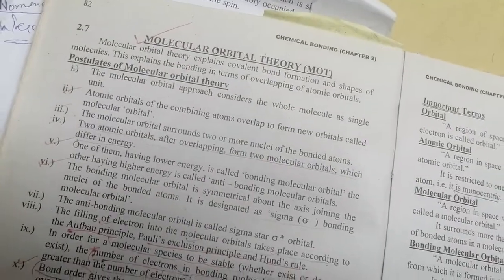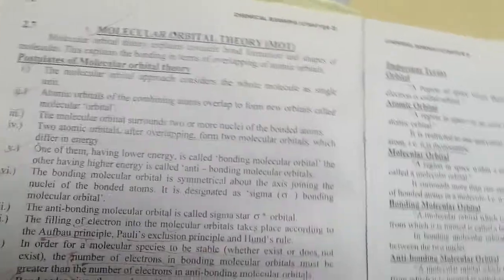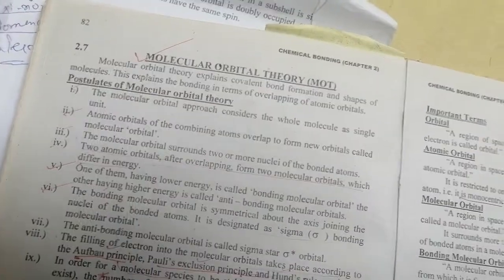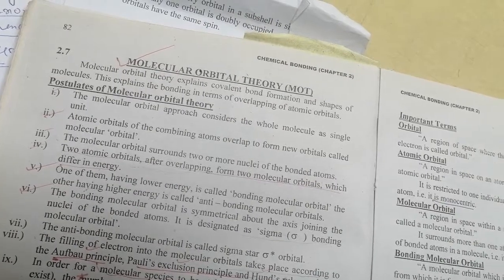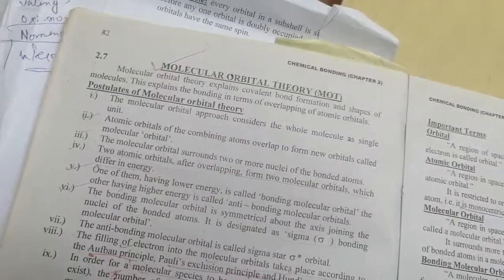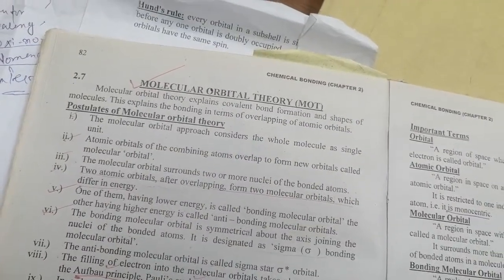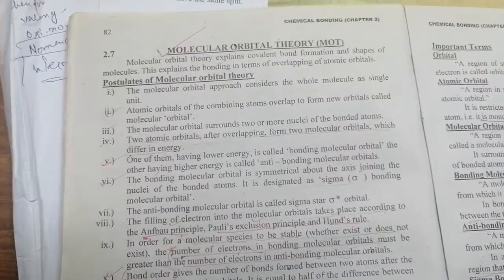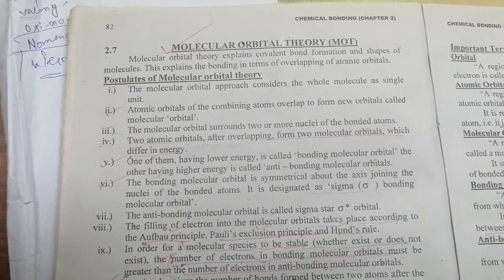First, we need to consider the postulates of MOT. I will share the image of these postulates with you, but let me explain one by one. The molecular orbital approach considers the whole molecule as a single unit. Previously, in complexes, we needed to consider the ligand and substituent separately, but this time we need to consider the whole molecule as a single unit, right?